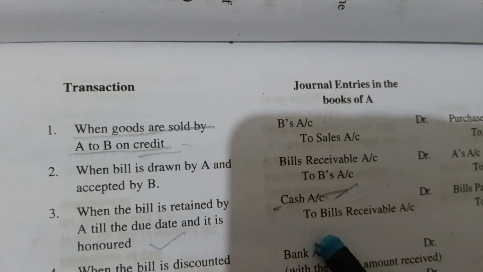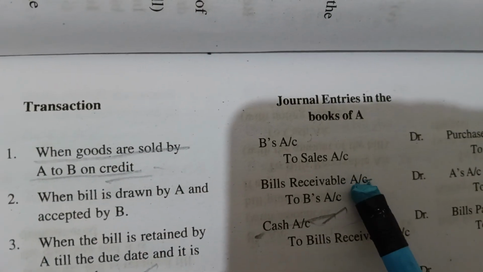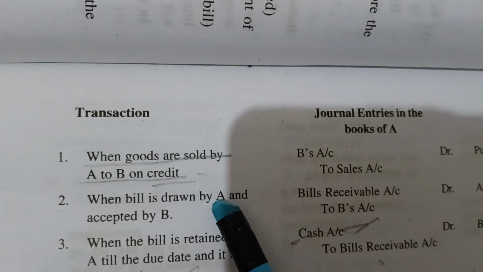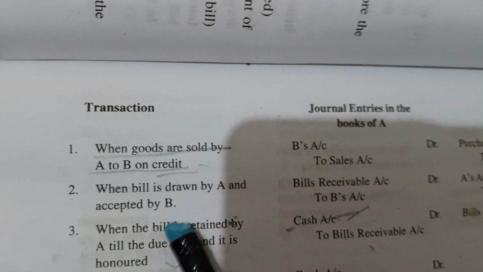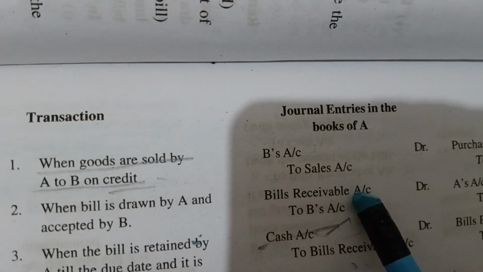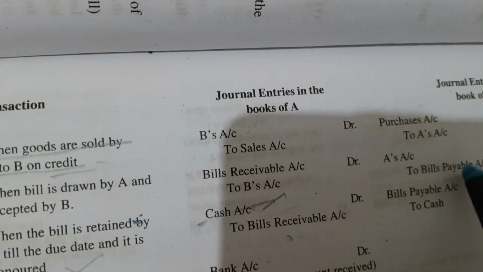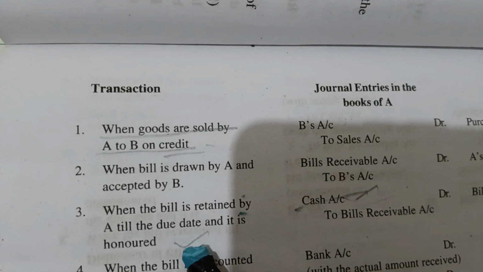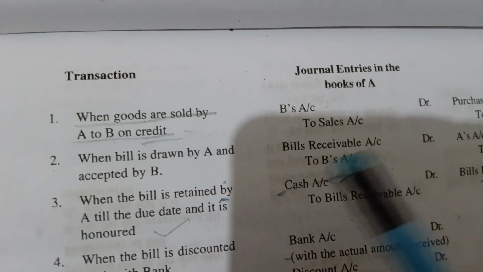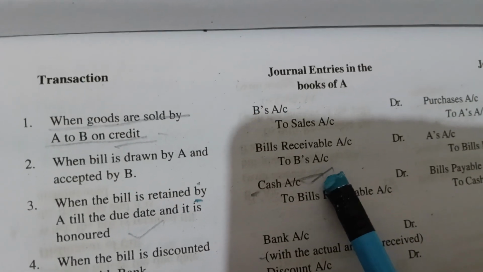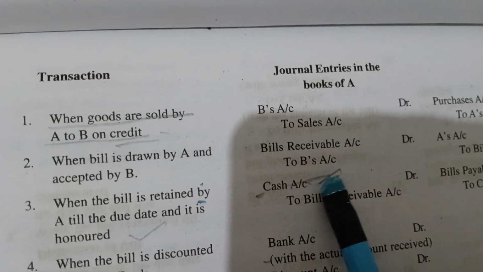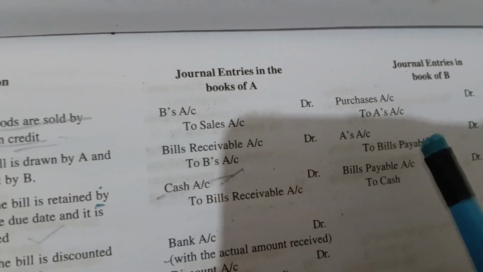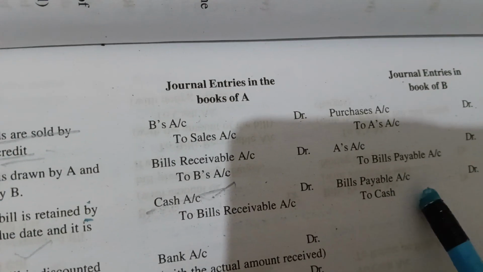Then you will get the doubt: why did we write bills receivable on the debit side and now on the credit side? Because earlier it was drawn by A and accepted by B. That's why we wrote bills receivable account debit to B's account and A's account debit to bills payable. But here it is retained by A till the due date and honoured. Cash is coming into the business, so cash account debit to bills receivable account. Then bills payable account debit to cash account.